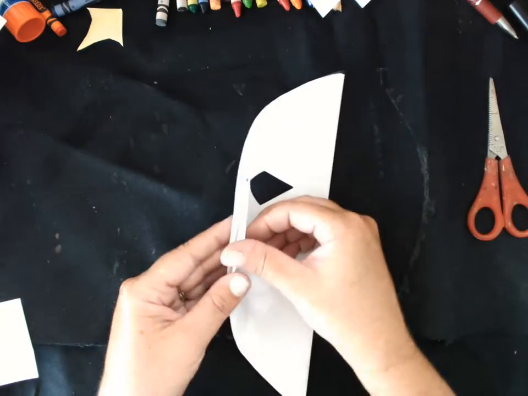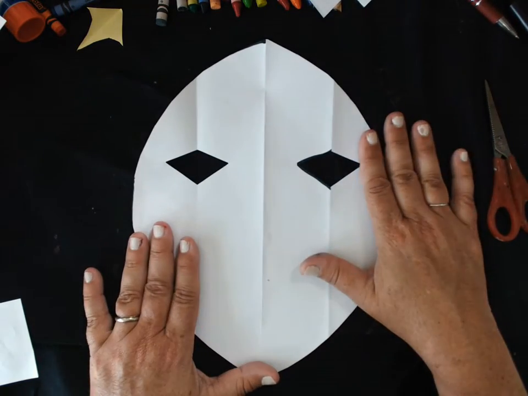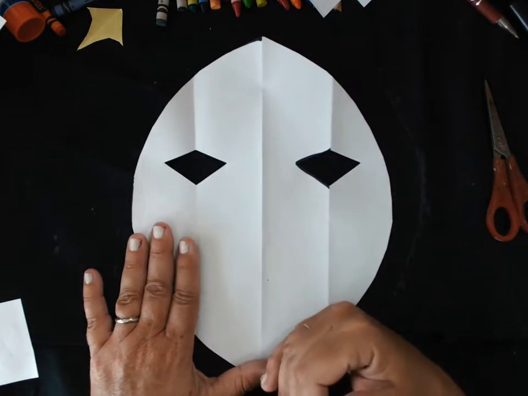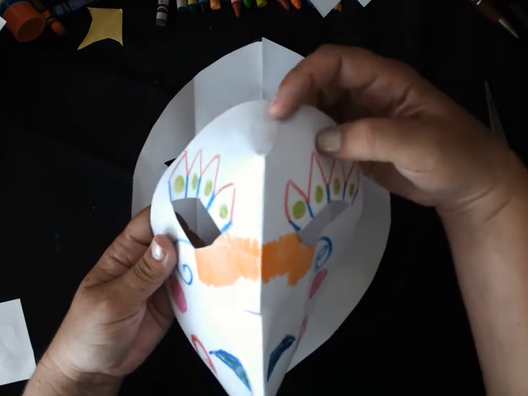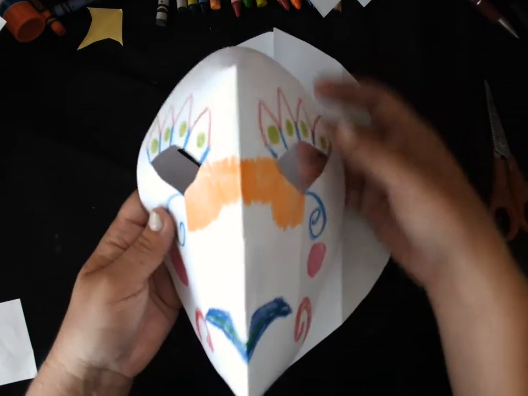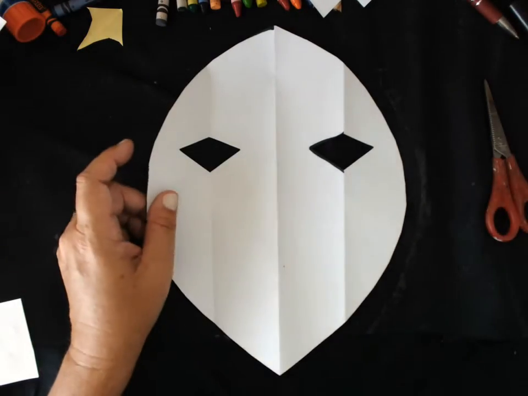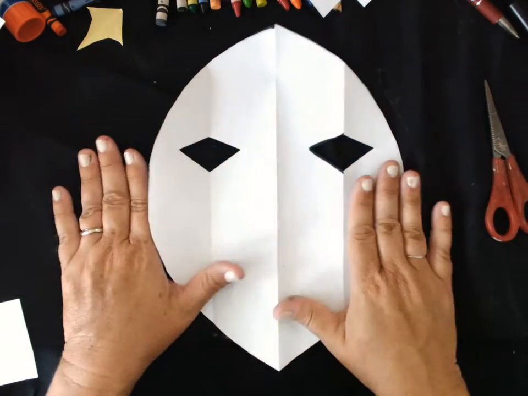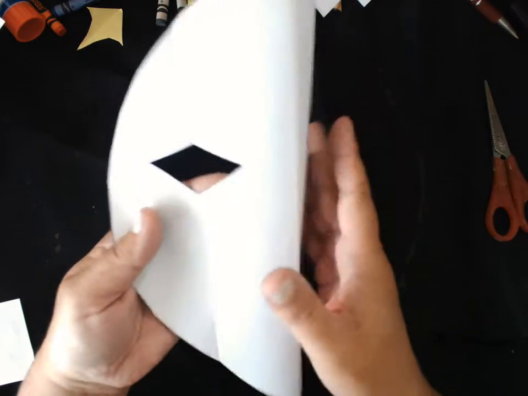Now I'm going to open this up and you'll see that it's a 2D mask. It's kind of flat, right? I want to make it pop out, because I want it to look kind of like this. So we've got to do this part, the bottom and the top right here, in order to make it kind of pop out. And so I'm going to do the cut for that first. Then we're going to decorate, and then we're going to construct it so that it looks like it pops out, or it is going to pop out.